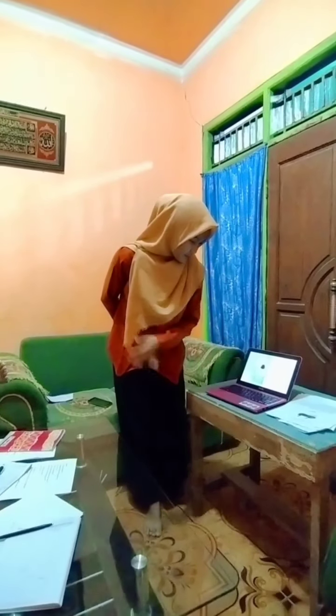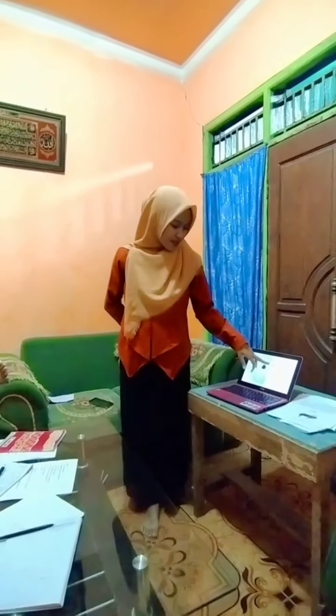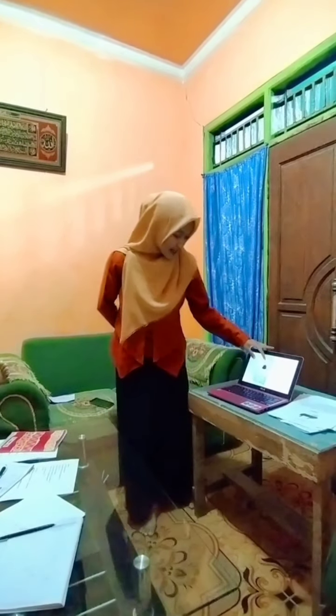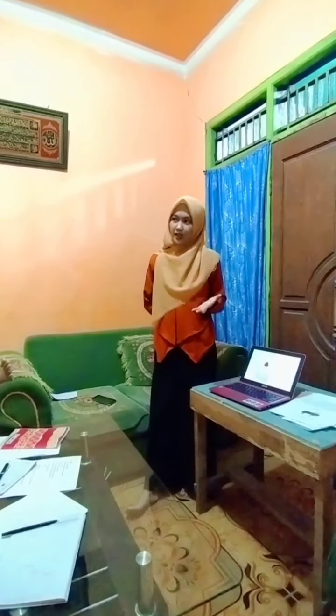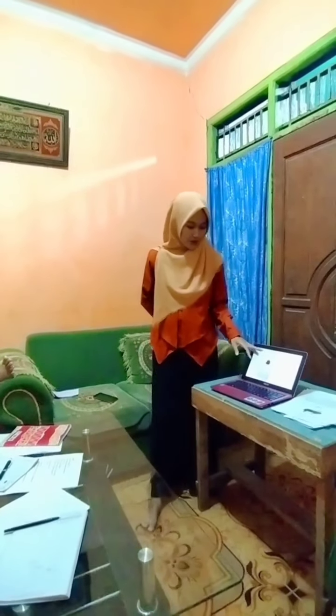And next, it's about the generic structures of procedure text. The first is goals or aim or purpose. Here it contains the purpose of the procedure text. For example, when we make mango juice, the purpose or the goal or the aim of that procedure text is to inform the reader how to make mango juice.